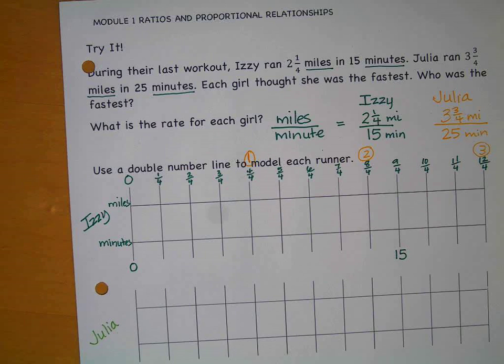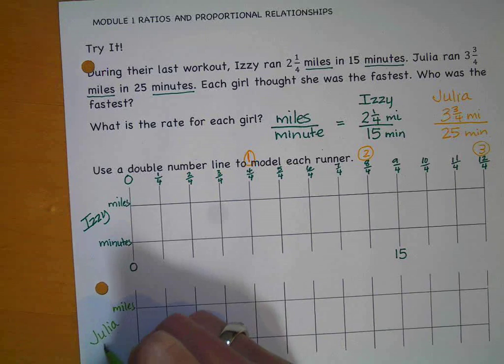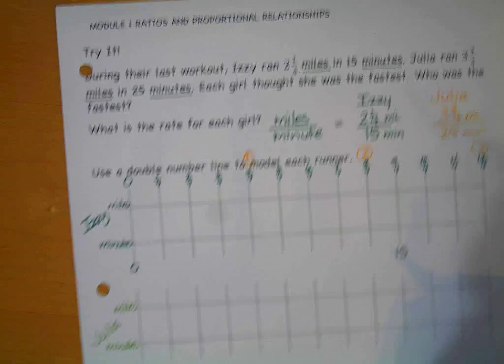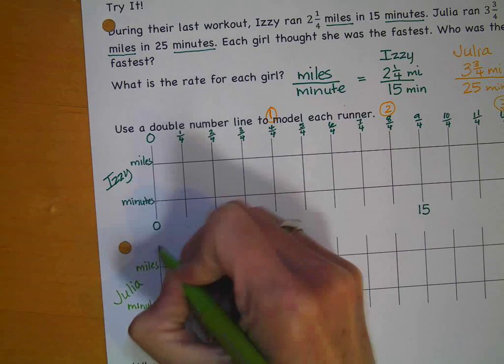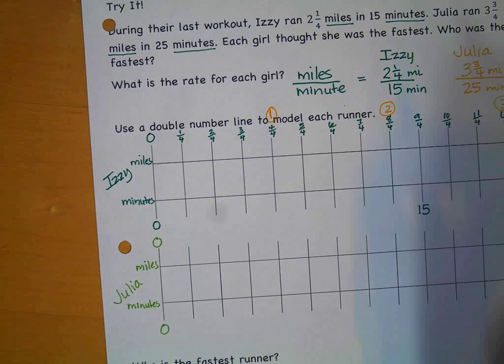So I'm going to go ahead and we're going to set up Julia's before we actually fill in anything else. So let's do Julia's, same thing. This is miles. This is minutes. Okay, and remembering the double number line is a really, really awesome tool. So when you go 0 minutes, you've traveled 0 miles, okay?